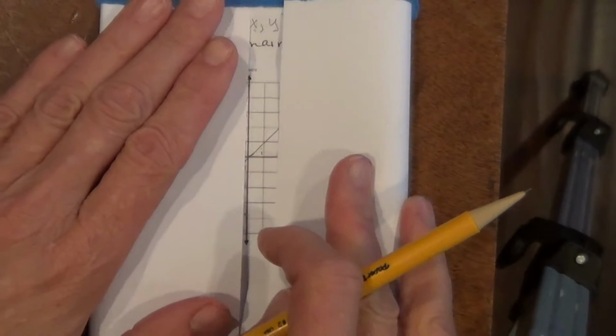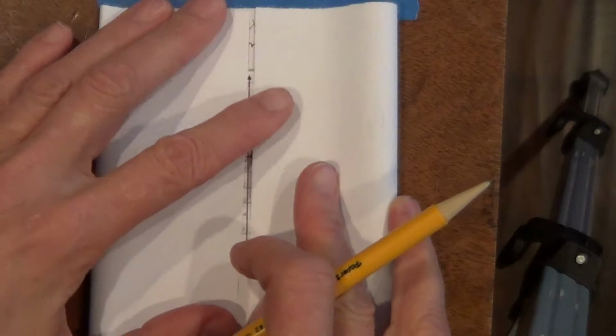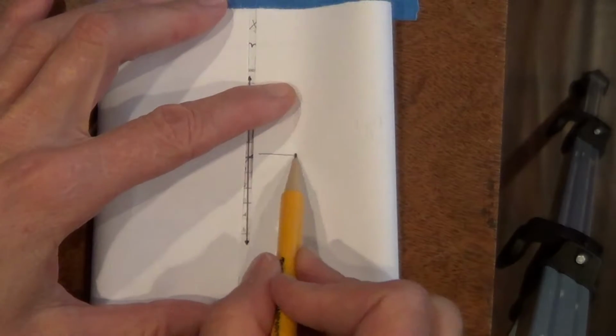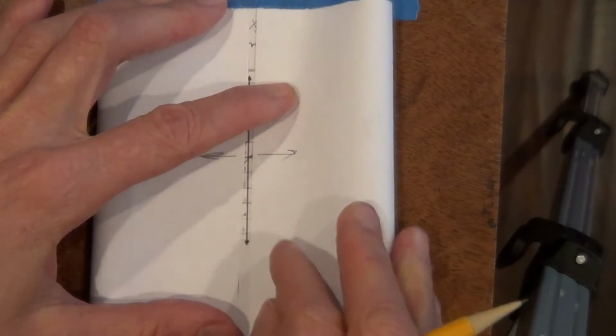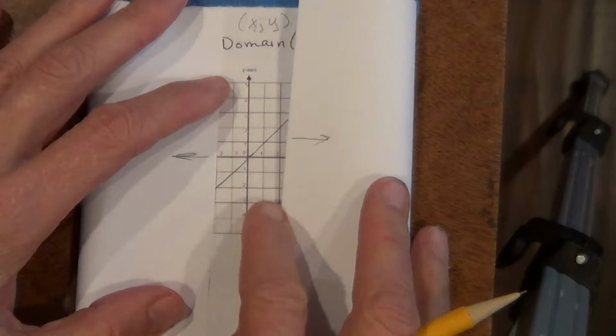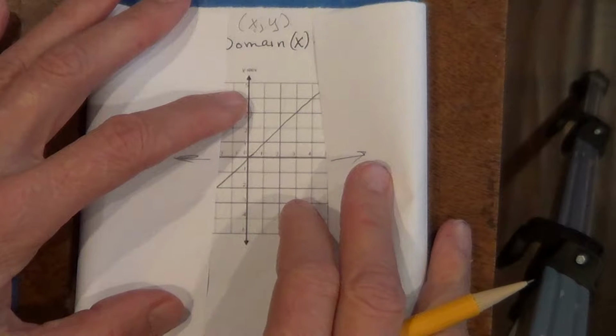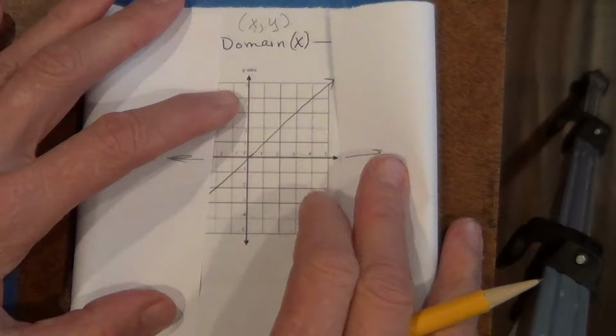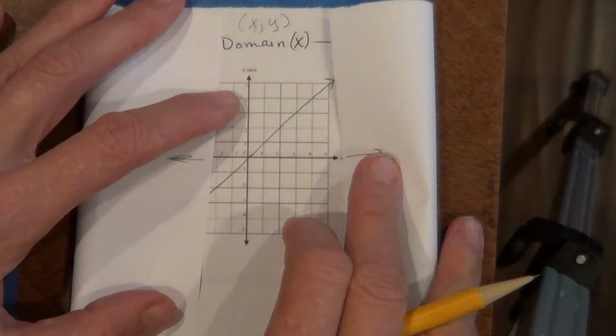So we bring it in side to side because that's the direction of the domain with the x-axis. Now we ask ourselves, is there anywhere at which this graph stops or goes no further. Well, that arrow is saying, no, I'm going to keep going.